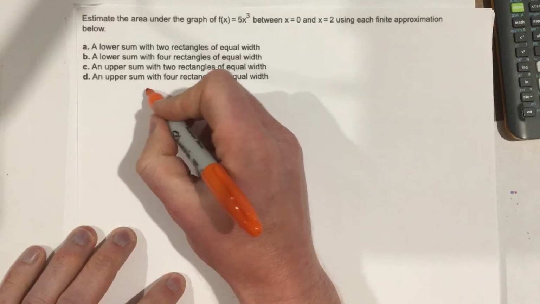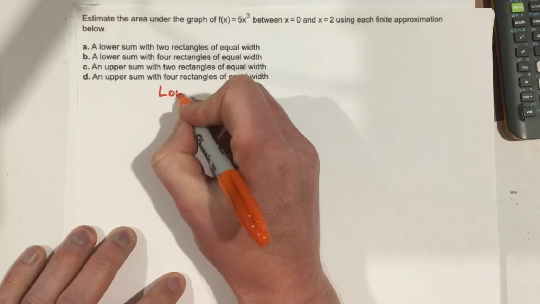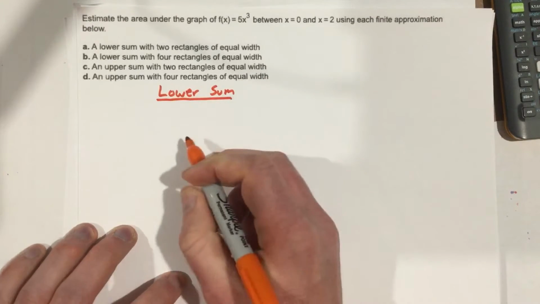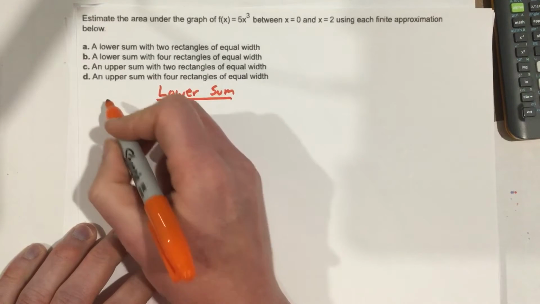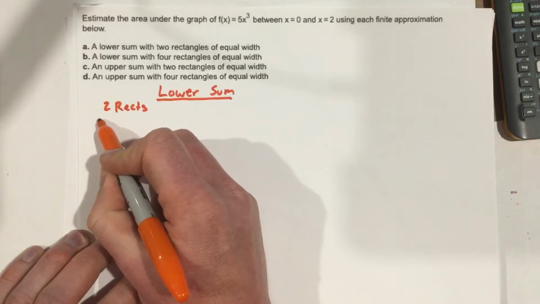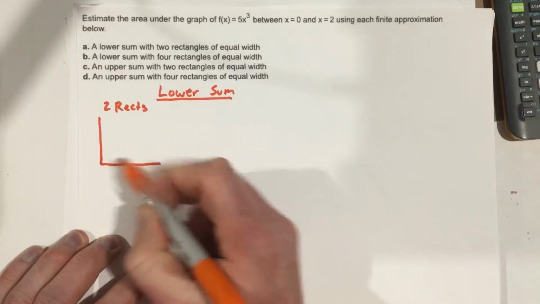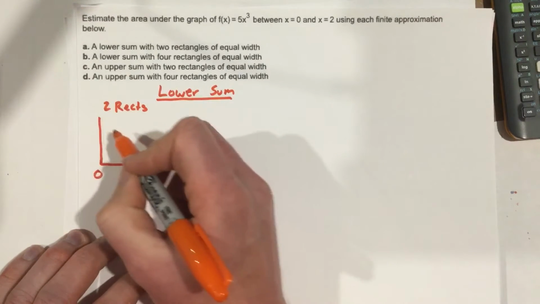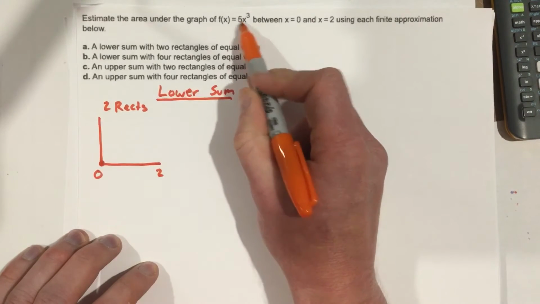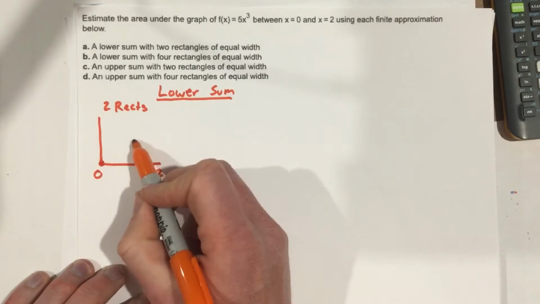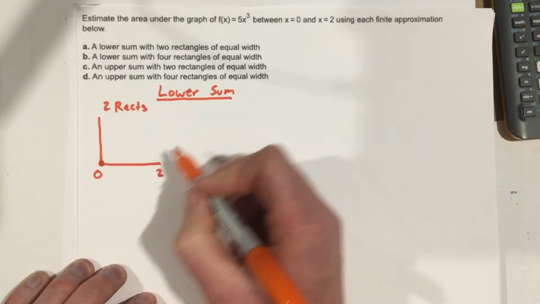The first thing we want to do is start to draw these pictures. So let's go ahead and draw the lower sum graphs. First of all, if I have 2 rectangles, I would have a graph that looks like so, where I have 0 to 2. If I start here, this is a cubic, so because it's a cubic, this upper right hand side that we're looking at basically looks sort of like a quadratic.